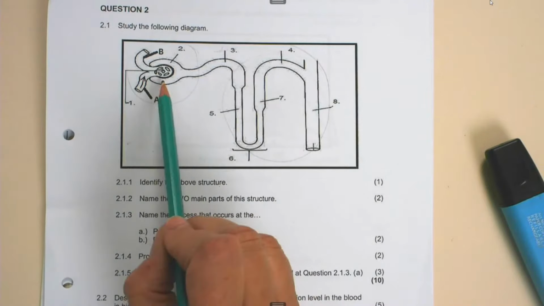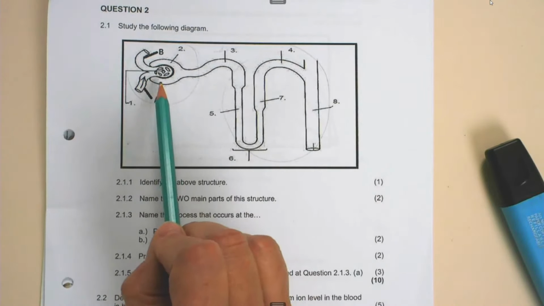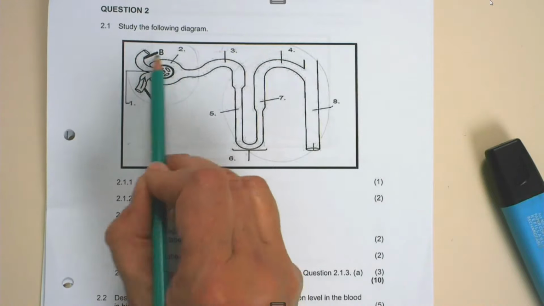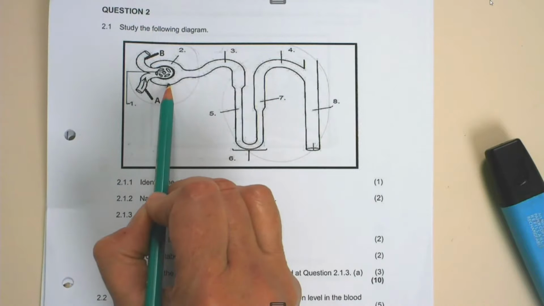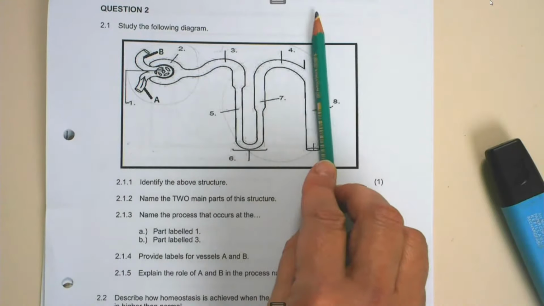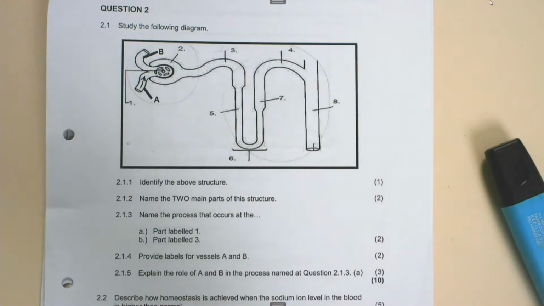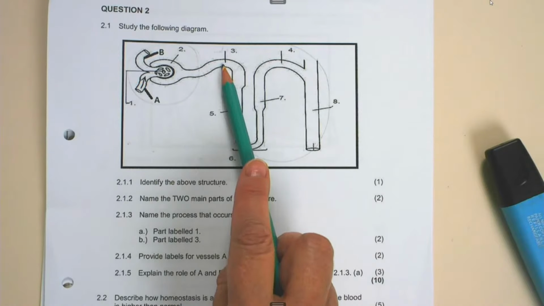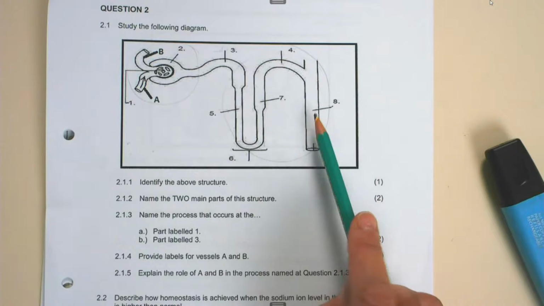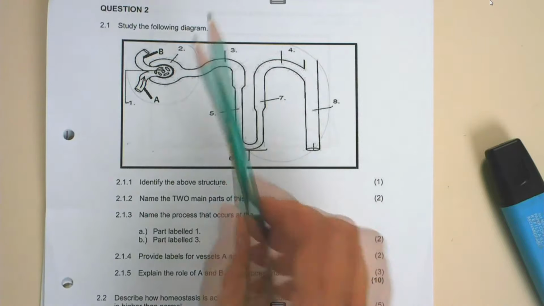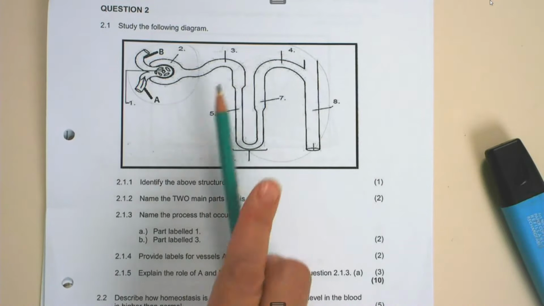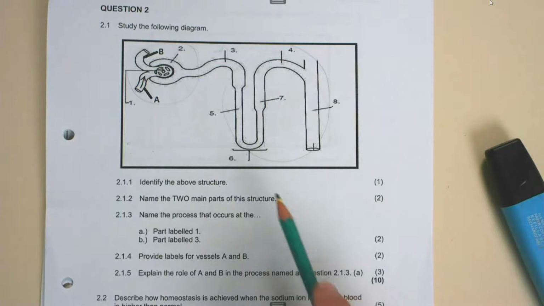Okay, this is called the Malpighian body. So we have the glomerulus and Bowman's capsule, and the 2 together is called the Malpighian body. Then this whole section is the renal tubules, which is made up out of the proximal convoluted tubuli, loop of Henle, distal convoluted tubuli, and the collecting duct. But they are asking the main parts. So the main part is, it's about the kidney, so it's the renal tubule, okay?